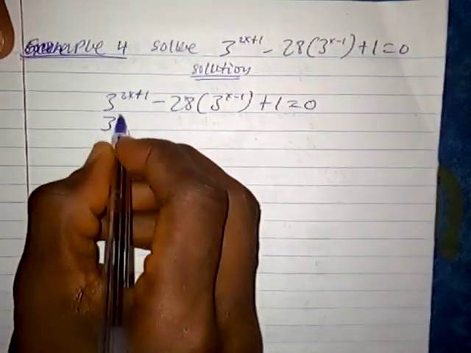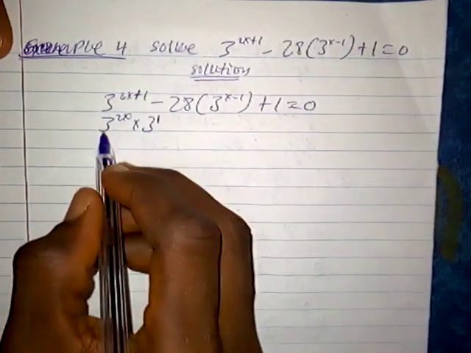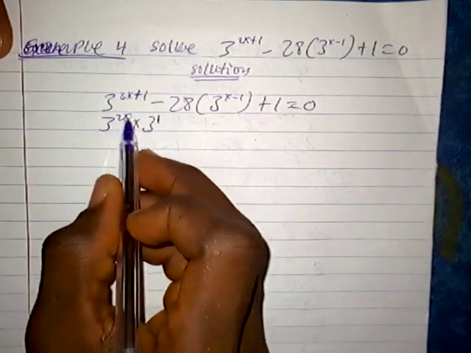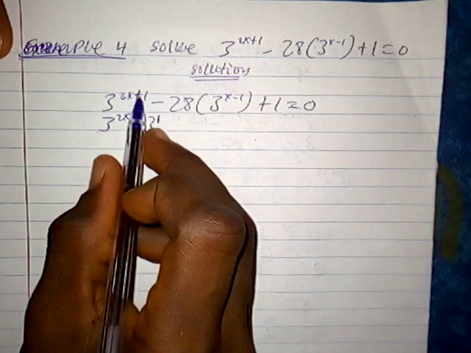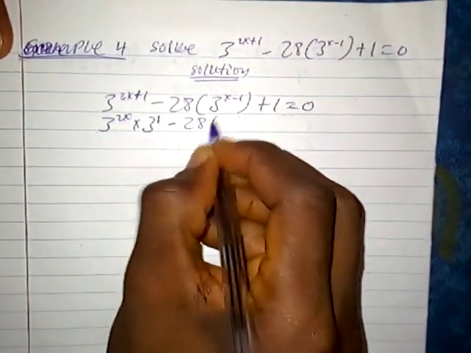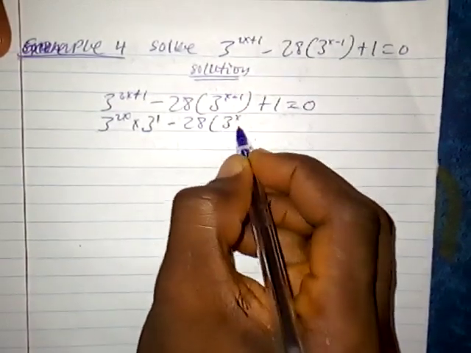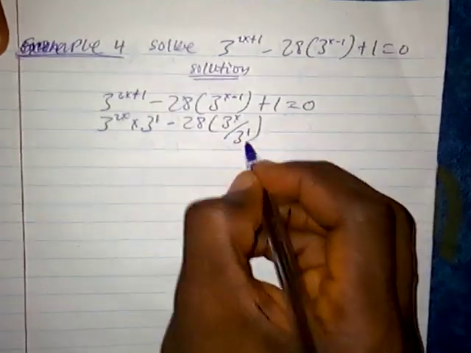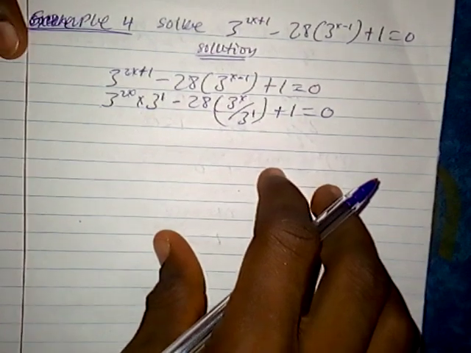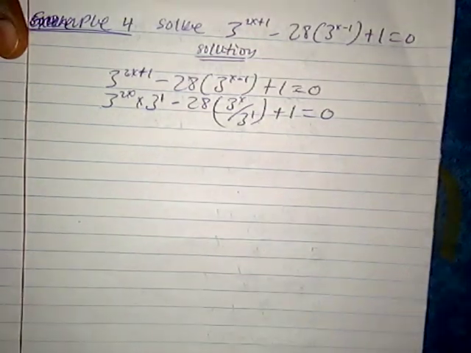So say 3 raised to the power 2x times 3 raised to the power 1, from indices. Once the bases are the same, we take one base and add the powers: 2x plus 1. That's what gives you this. Anytime you see a plus between two terms as a power. Minus 28 raised to the power here is division from indices as well: 3 raised to the power x divided by 3 raised to the power 1. Good. Plus 1 equals 0. Is it understandable? Good. Now we proceed again. Now we come now. The rule says what?